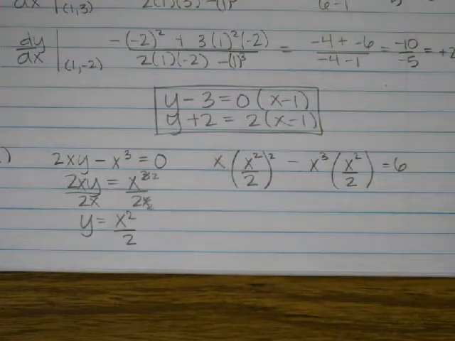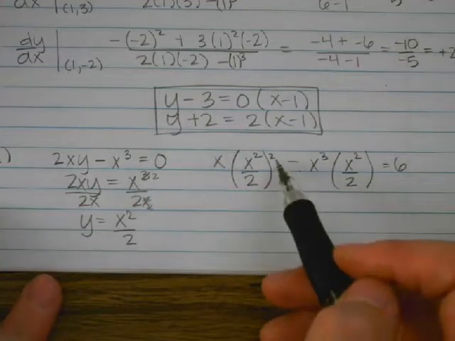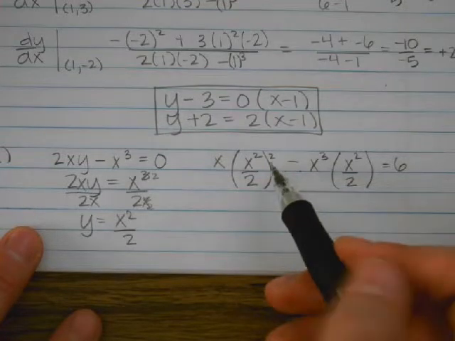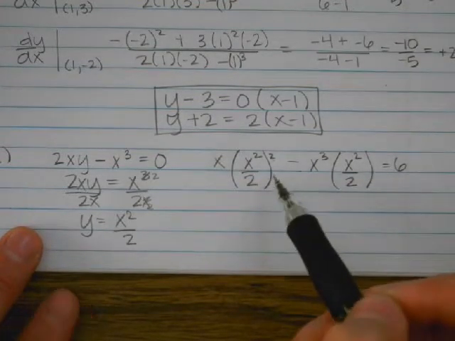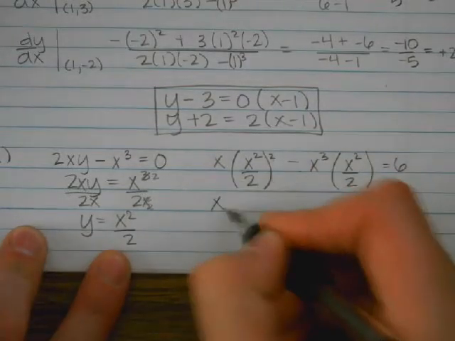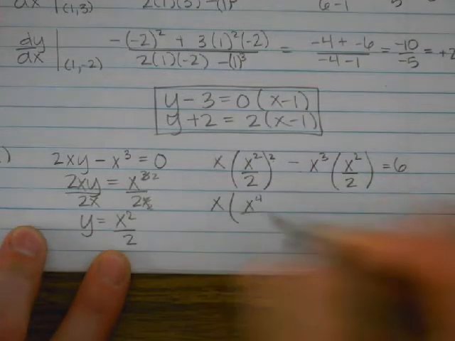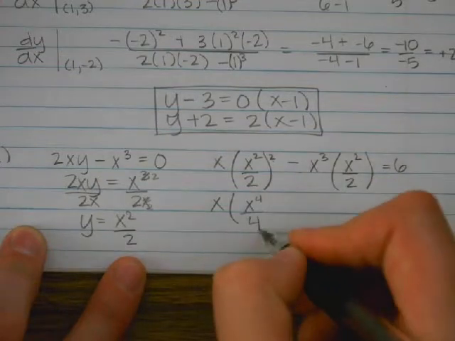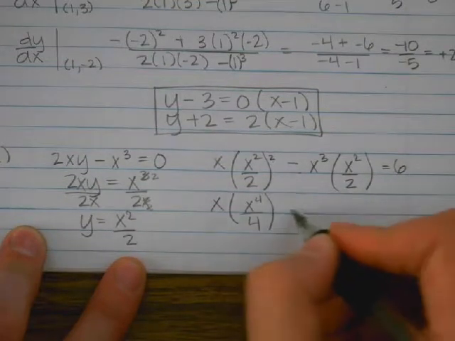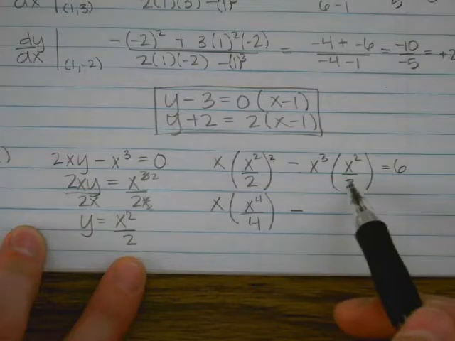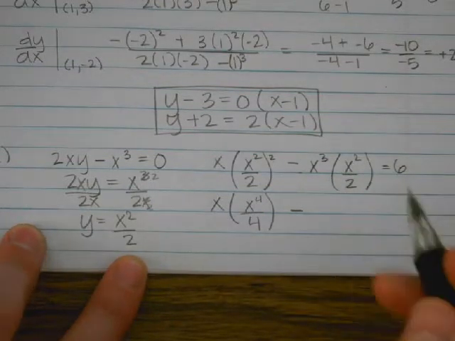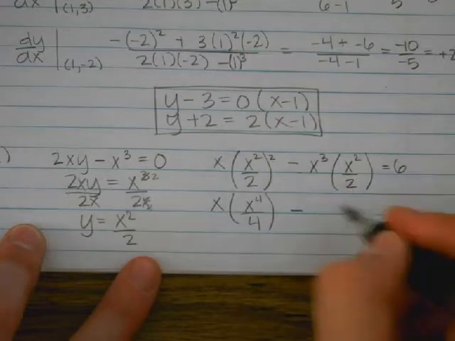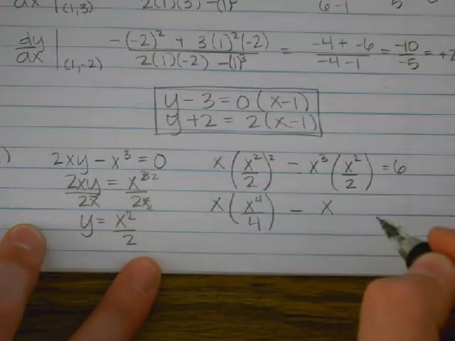What do we do next? You got to do the square. So what does this squared on the outside do to the inside of these parentheses? So the x is going to stay in the front. We're going to have x to the fourth over 4. How about this part over here? How do I multiply x to the third times x squared over 2? It's x to the fifth over 2.